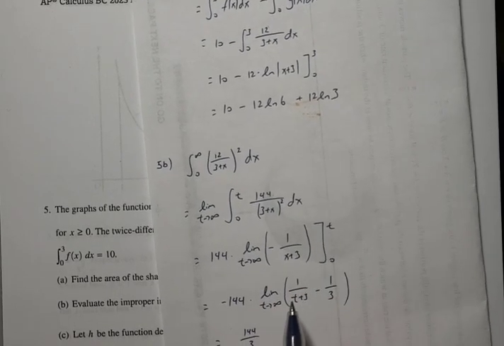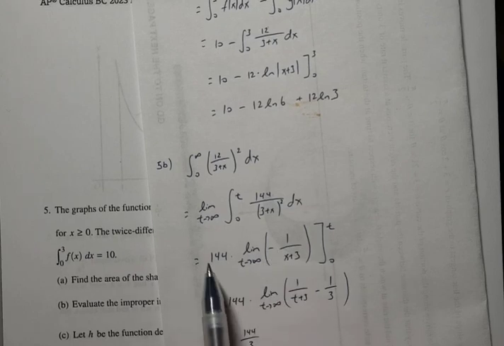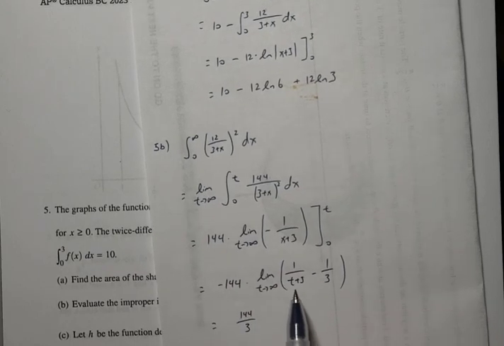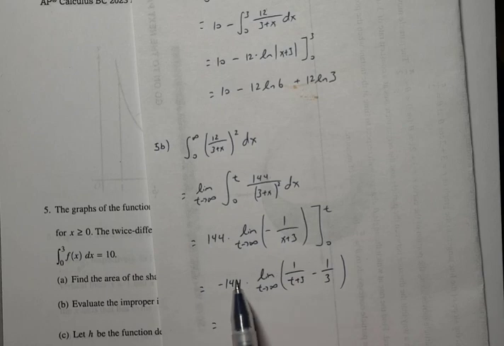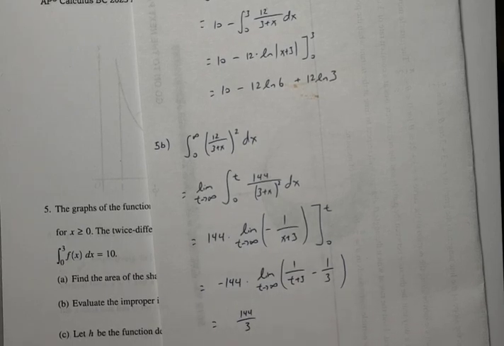Okay, do the fundamental theorem of calculus. By the way, this minus sign is a constant. I pulled that out in front of the limit. Okay, now this is after the fundamental theorem of calculus. As t approaches infinity, this guy goes to 0. This is a constant, so it remains. Multiply this and this. You get positive 144 over 3. That's what the improper integral converges to.